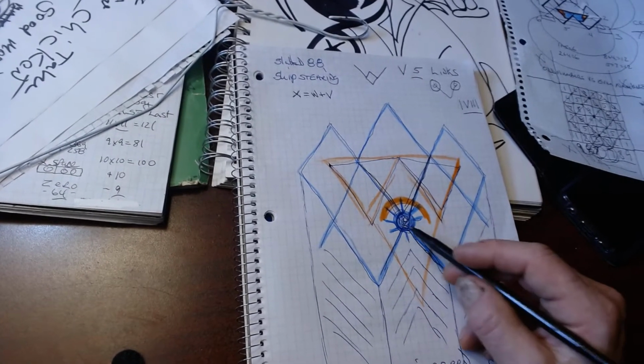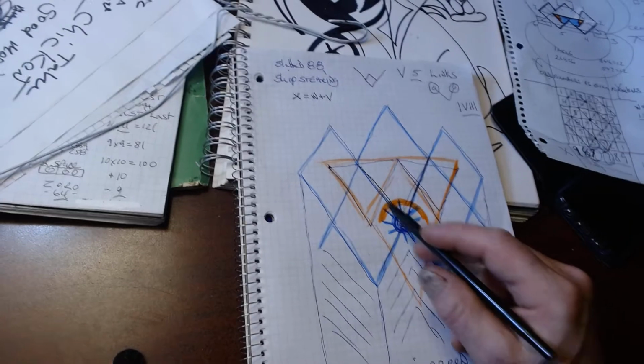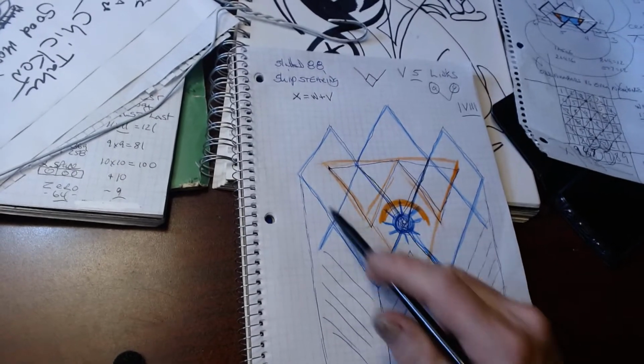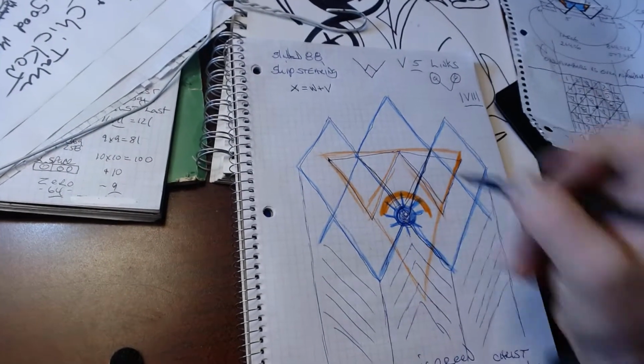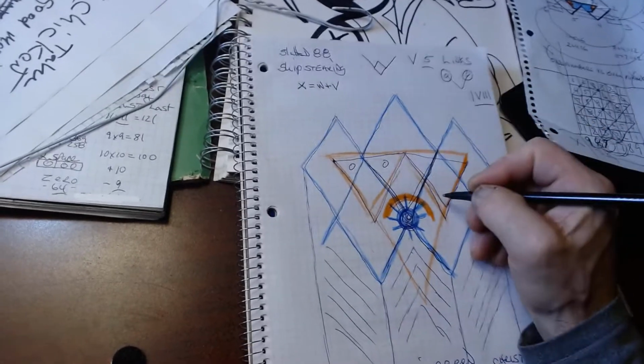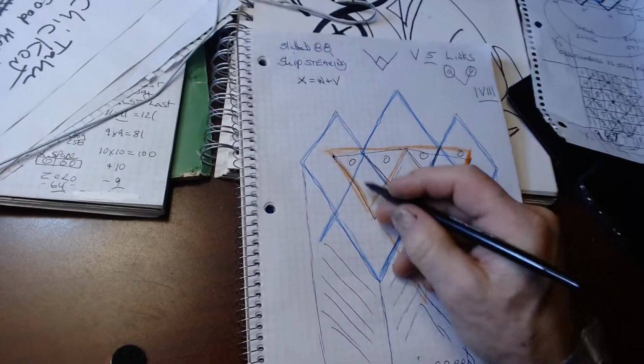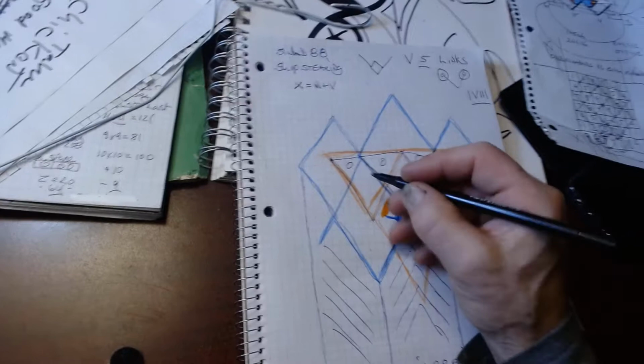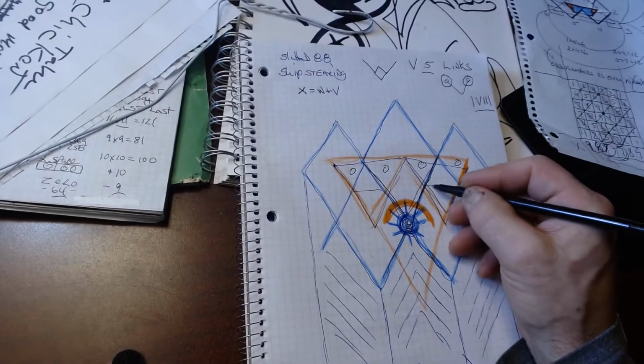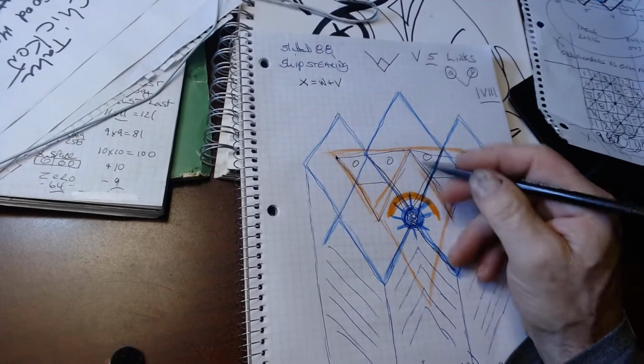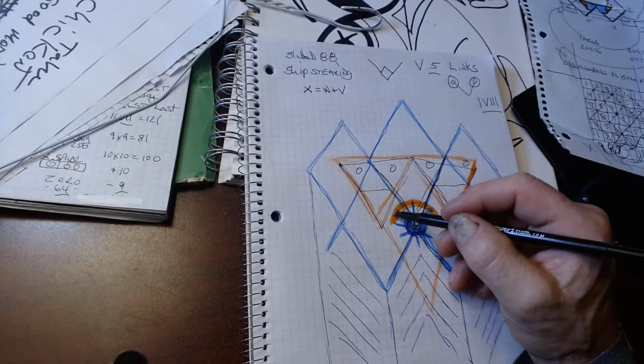Is this where my G comes in? I don't need this line here. I just need to connect from here. Somehow I always look at this as one person here and one person here, and here's one face and here's two face. Here's one face. The one-eyed Jack.